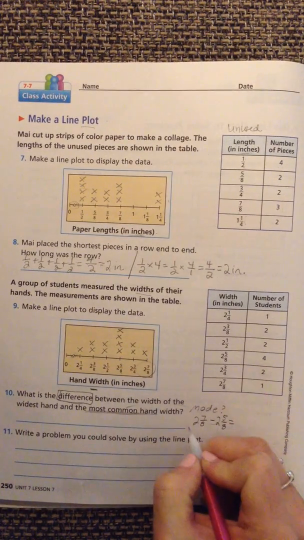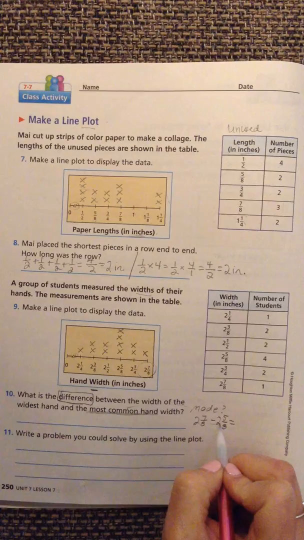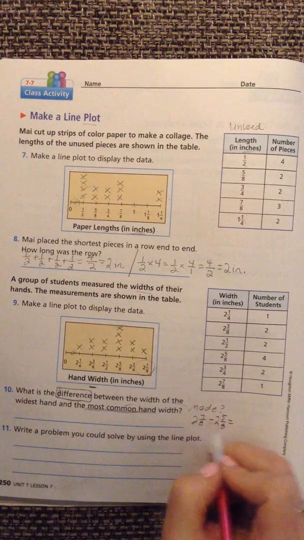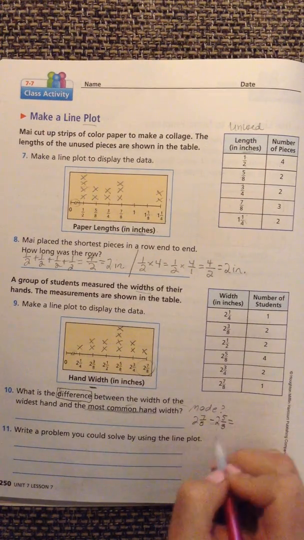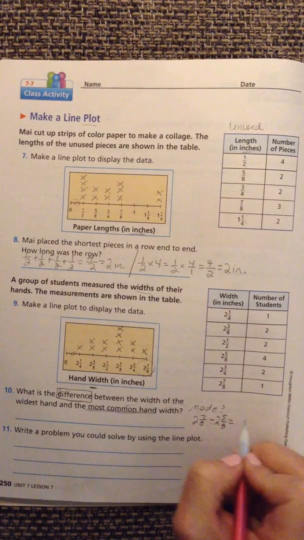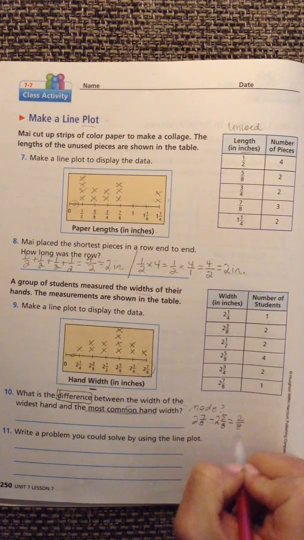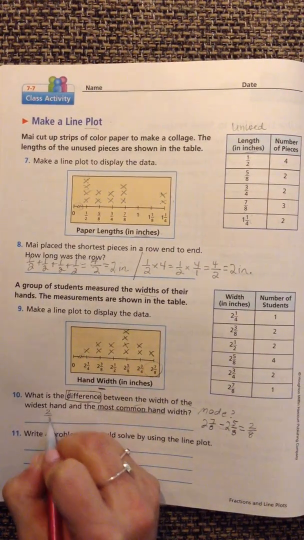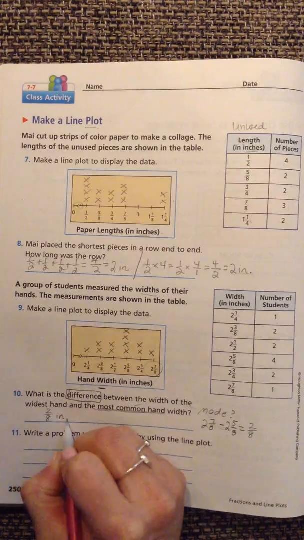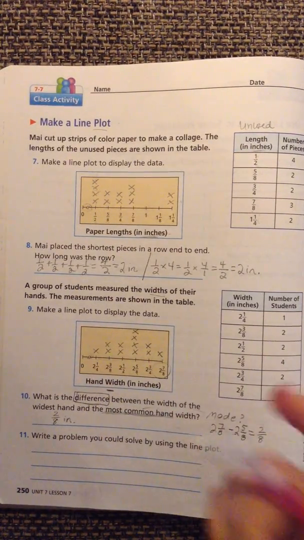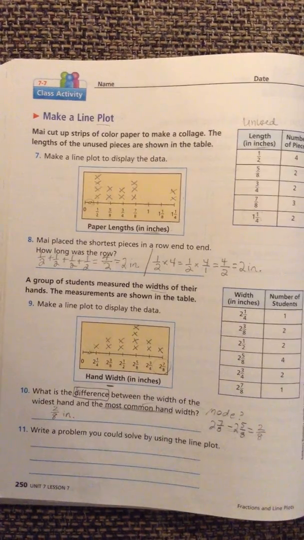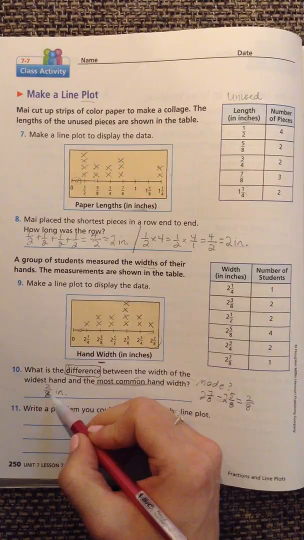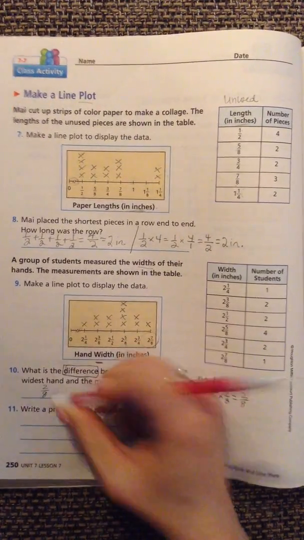Luckily, my subtraction works out nice since I have the same whole number and 7 is larger than 5, so no need to rewrite. My whole numbers are the same, so there's going to be no whole numbers, and 7 minus 5 is 2 with a denominator of 8. So what's the difference between the widths? Well, that would be 2/8 of an inch. But we just learned how to simplify fractions, and I know that 2 and 8 are both divisible by 2. So I'm going to erase my unit here. There we go.